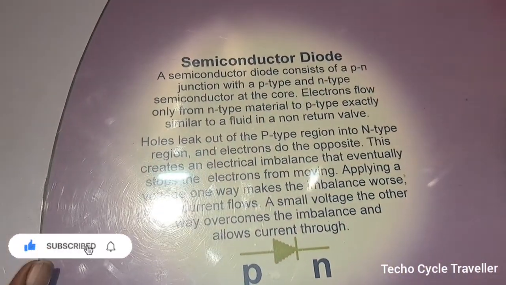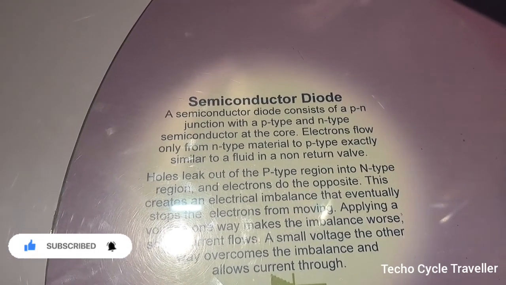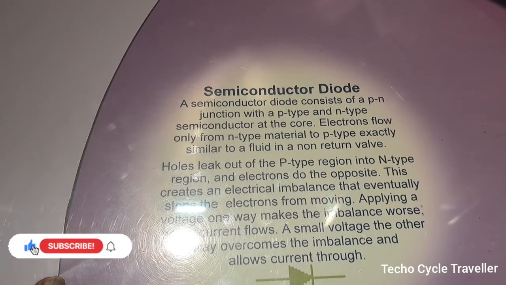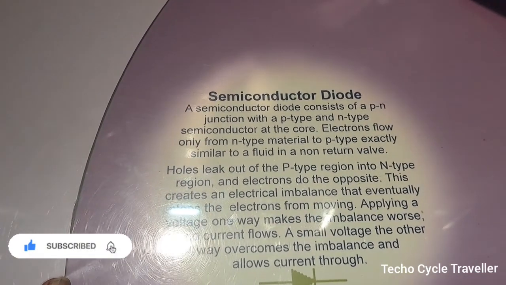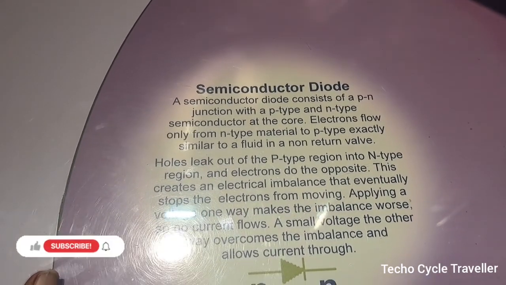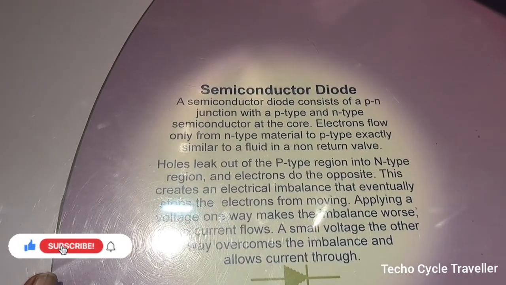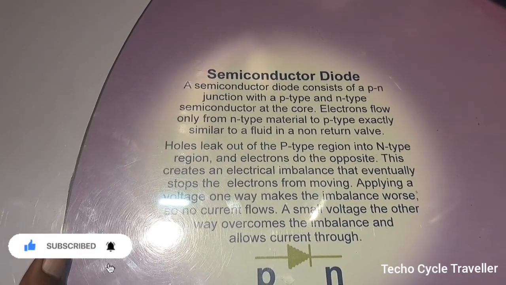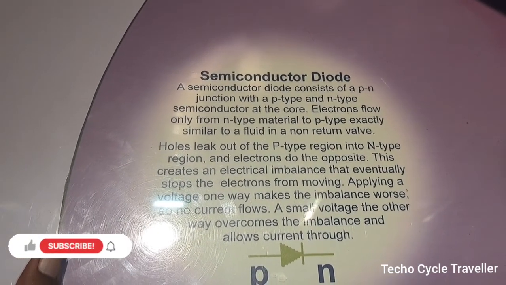Semiconductor diode. A semiconductor diode consists of a P and N junction with a P type and N type semiconductor. The electrons flow only from N type material to P type, exactly similar to a fluid in a non-return valve. Holes leak out of the P type region into N type region and electrons do the opposite. This creates an electrical imbalance that eventually stops the electrons from moving. Applying voltage makes the imbalance worse, so no current flows.